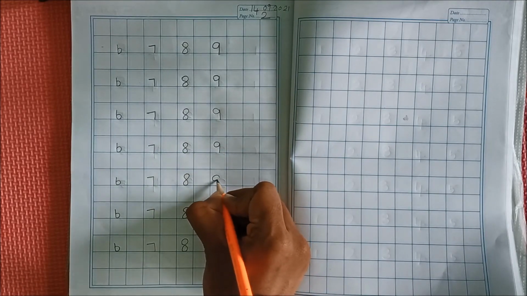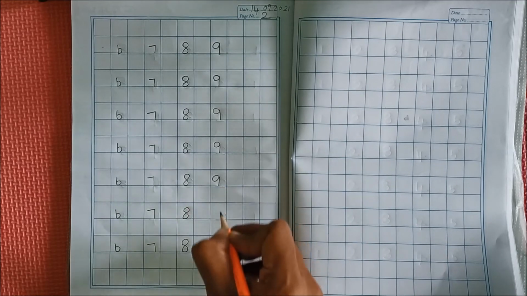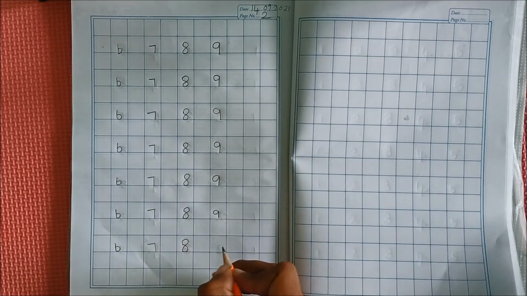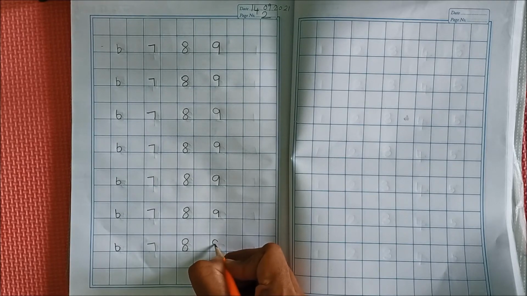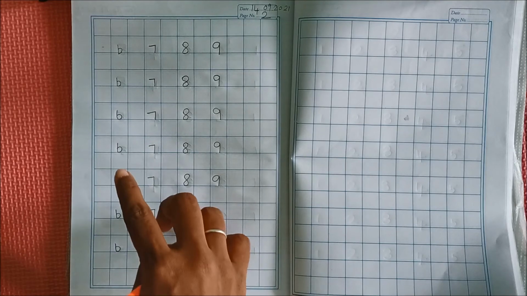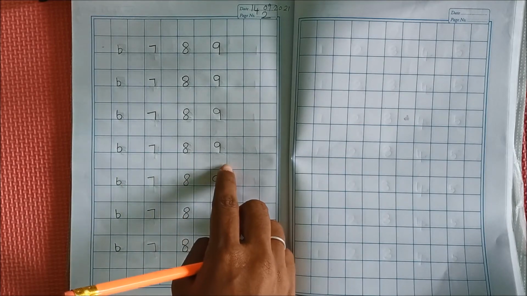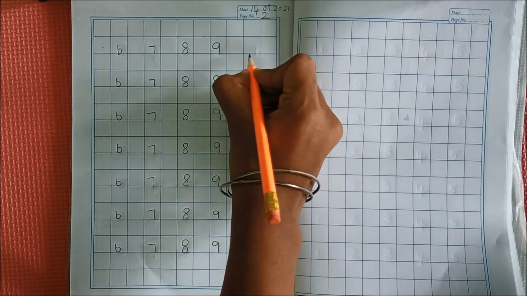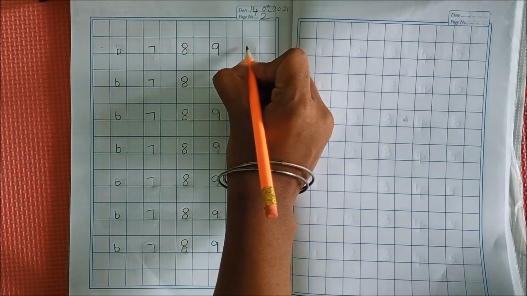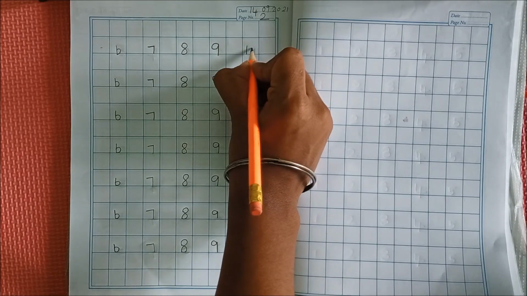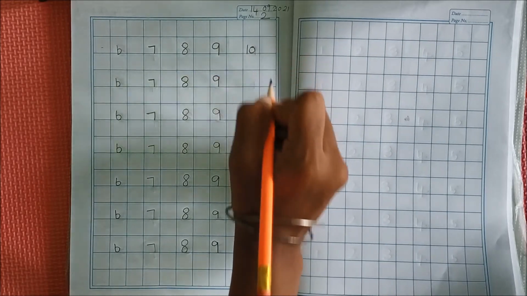Draw the circle, standing line, 9. Next, 6, 7, 8, 9, and next number is 10. Very good. 10 is very easy. You have to draw 1, standing line, and 0.